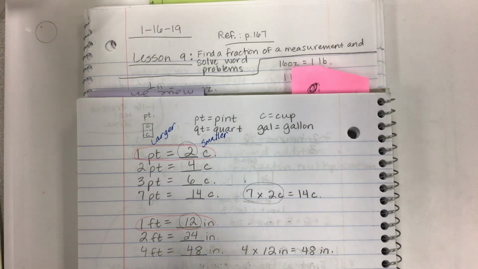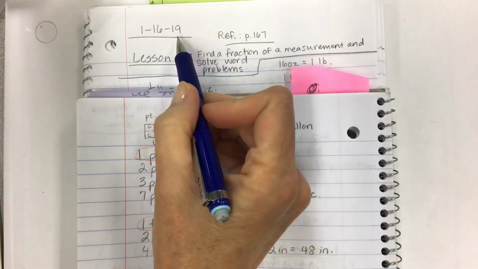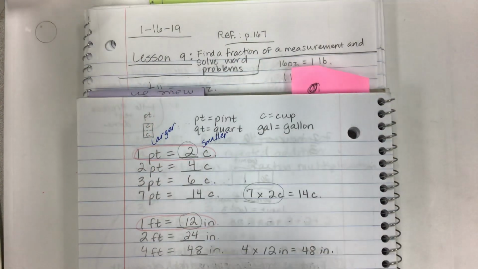It's Module 4, Lesson 9, and it is not 2019, it's 2020. Well, it's only 2020 for a short time longer. Anyway, we're going to fly through this lesson.